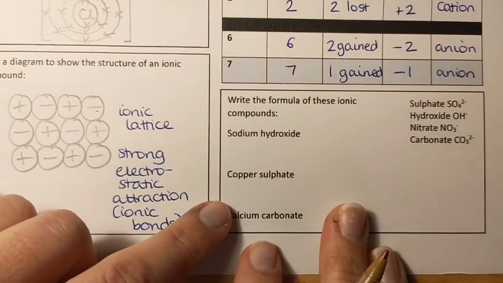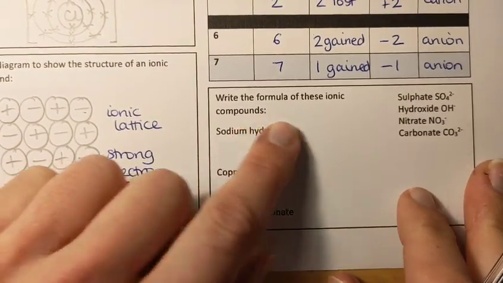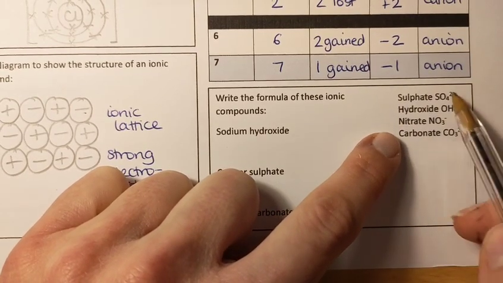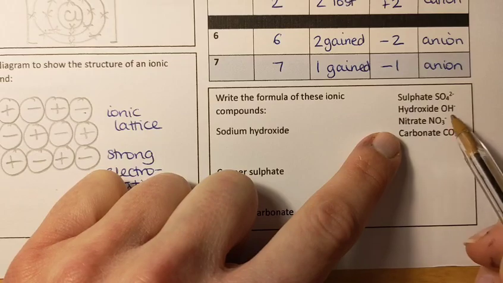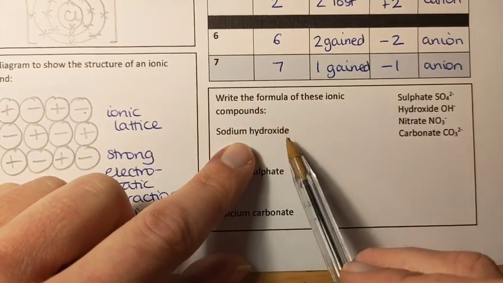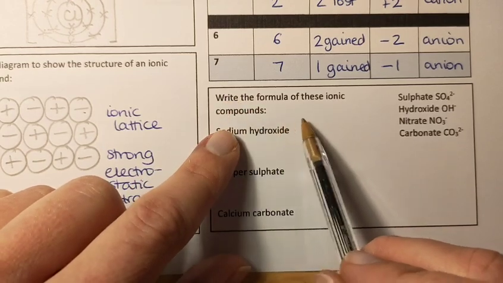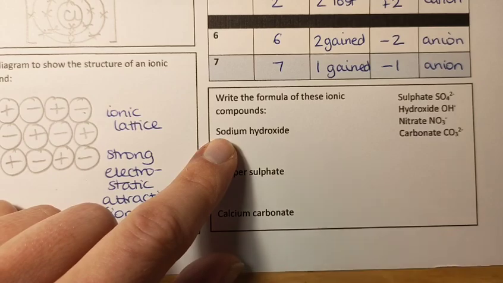So let's go on to the last section. Write the formula of these ionic compounds. Okay, so we have got some formulae of sulfate, hydroxide, nitrate and carbonate over here with our charges. And what you have to do when you're making an ionic compound, you have to equal the charges, because overall they'll have no charge.